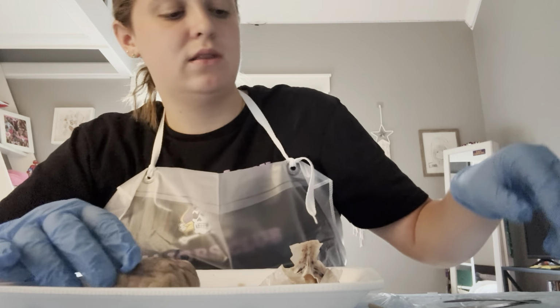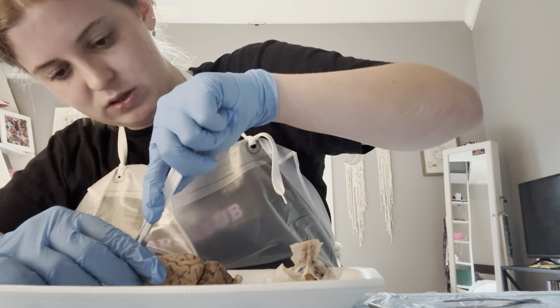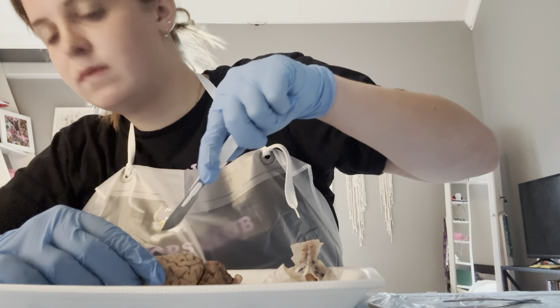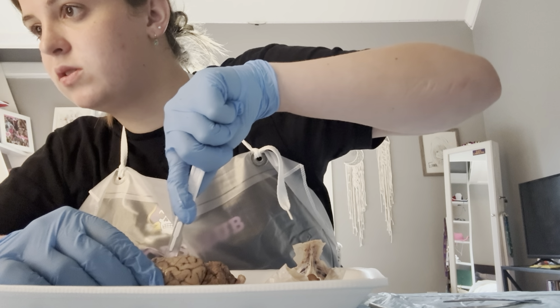Okay, now we're gonna cut the brain at the mid-sagittal line, the longitudinal fissure.